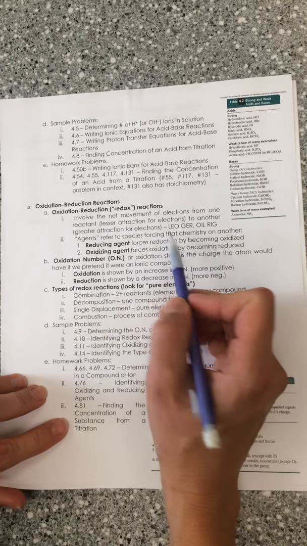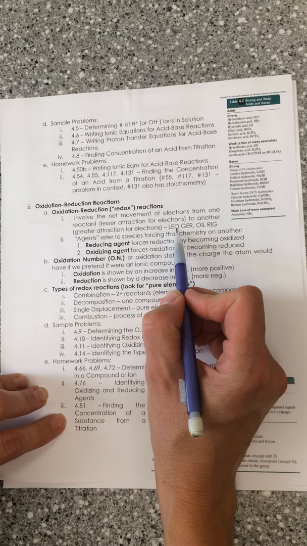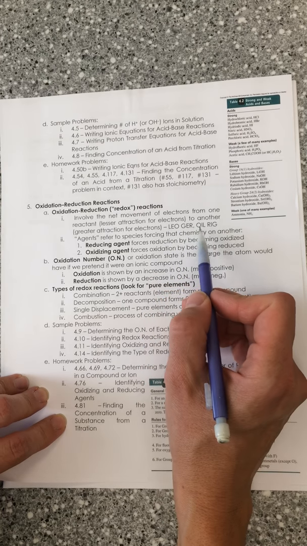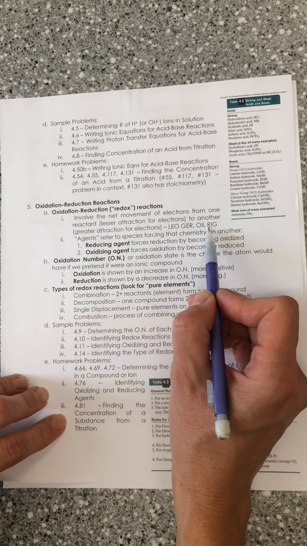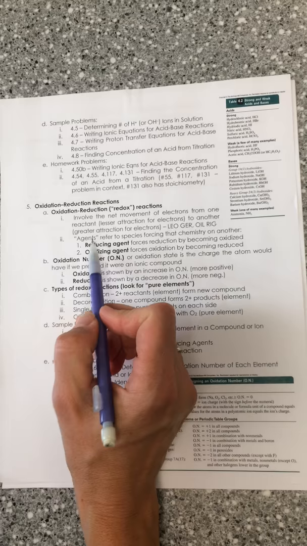However you learned about redox chemistry, maybe it was LEO the lion says GER: lose electrons oxidized, gain electrons reduced, or maybe you learned OIL RIG: oxidation is loss, reduction is gain. However you want to remember it, you do want to have committed to memory that if something is oxidized, it loses electrons. If something is reduced, it gains electrons.